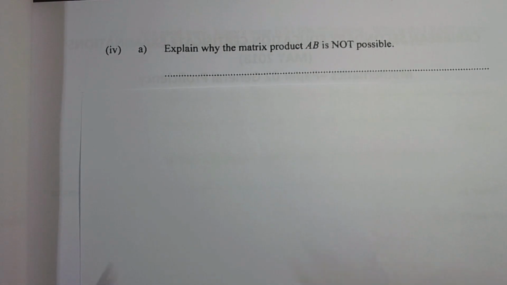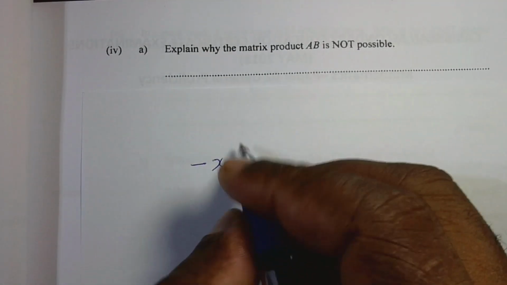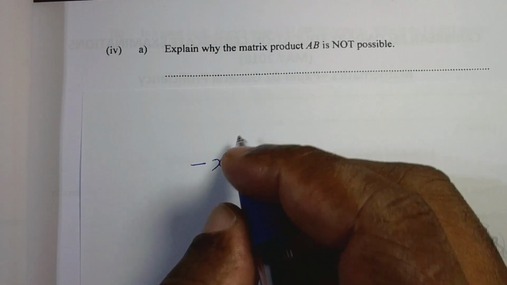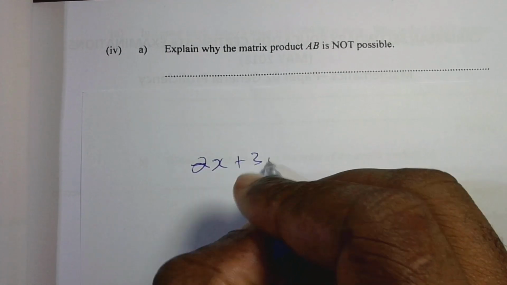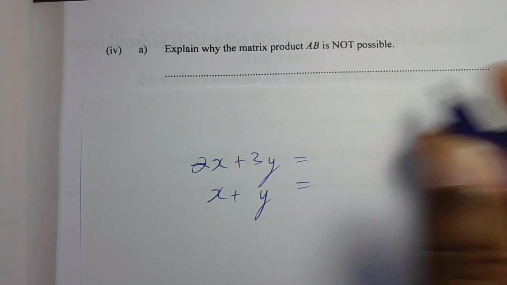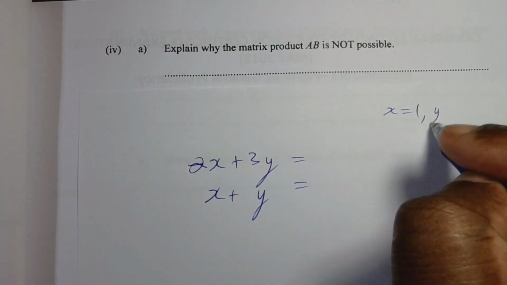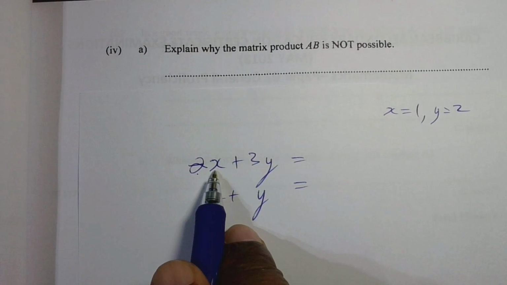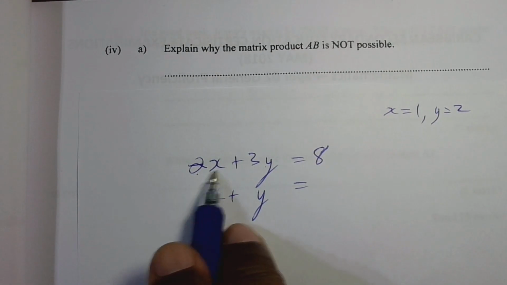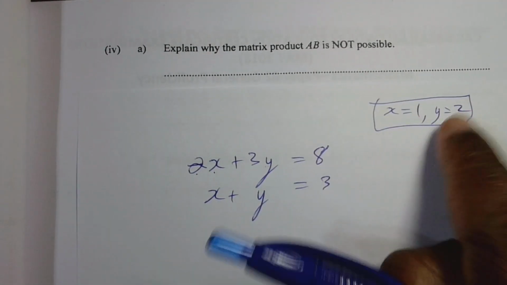Okay, so let's suppose they're giving us this simultaneous equation. I think I'm going to change this. So let's put 2x plus 3y equals some number. Then we have x plus y equals some number. Let's say I'm going to make this up. x is 1 and y is 2. So it'll be 2 times 1, which is 2, and 3 2s is 6. So that's 8, 2 plus 6. And that will be 3. So this should be the solution that we get in the end.